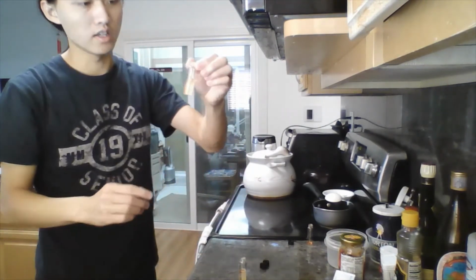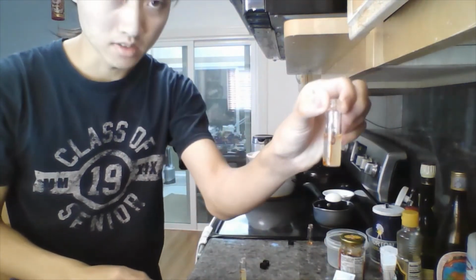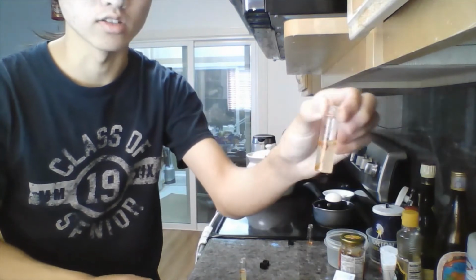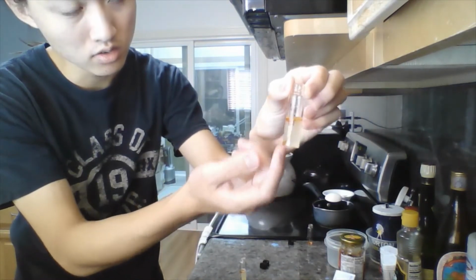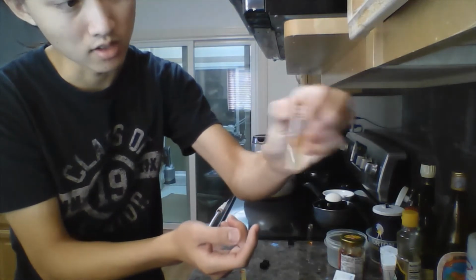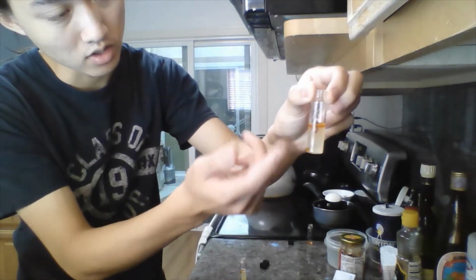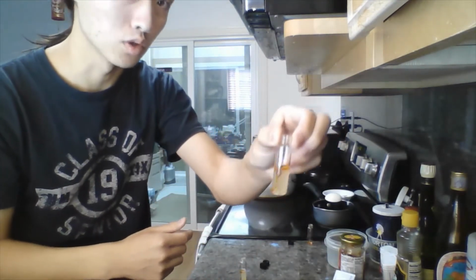So as you can see, if you look at the oil lemon juice pure, or just the oil lemon juice vial, you can see that the two don't mix at all. Even when I shake up the container, you can see the bubbles forming, suggesting an emulsion is happening.